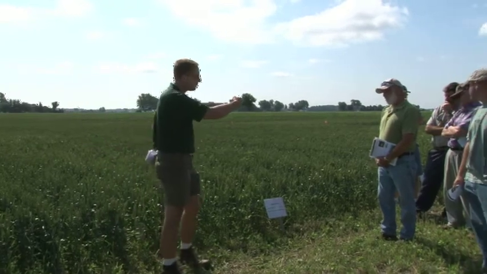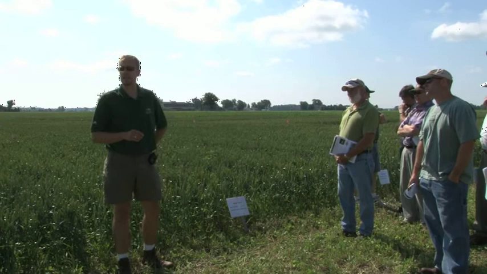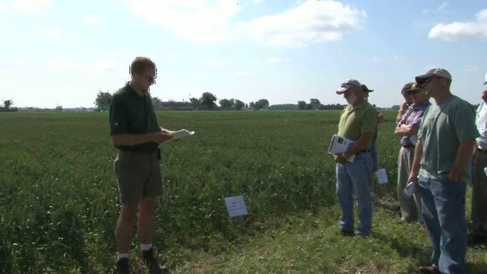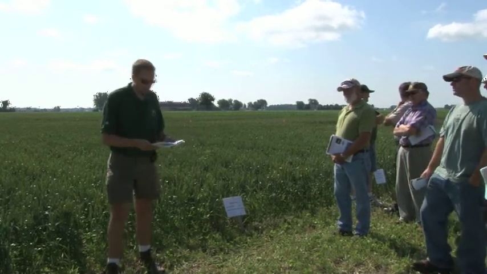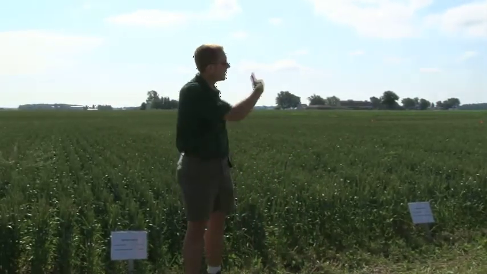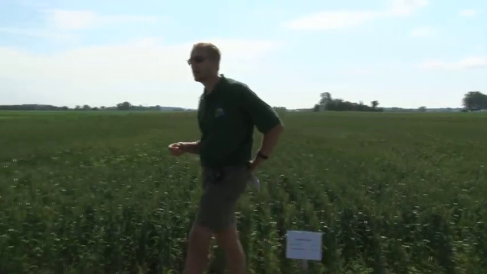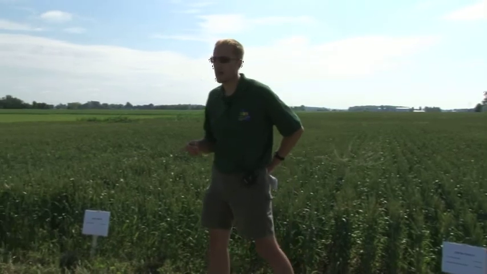Next one down from there is 100 units of N with Agrotain. Agrotain is a urease inhibitor only. Next one down from there, we got urea, ammonium sulfate, and ESN cocktail. And then the last plot down towards the end, it's 75 units of N with 25 units of urea. So predominantly a slow release N plot.